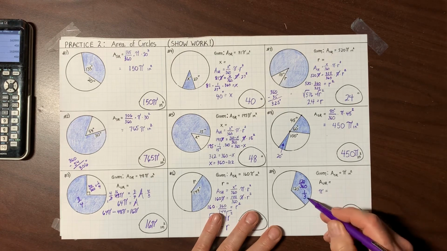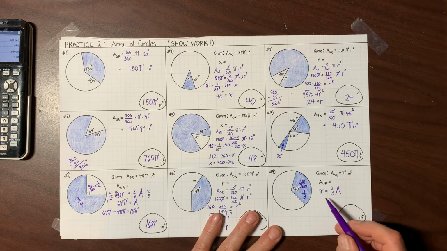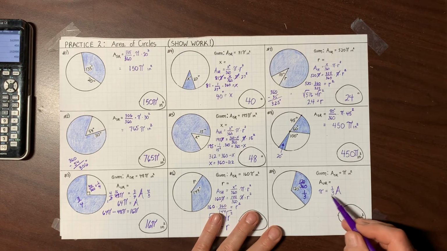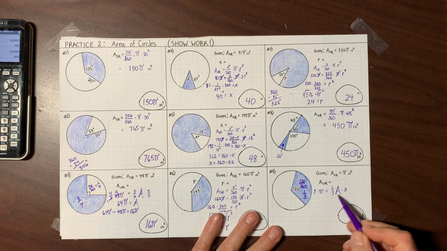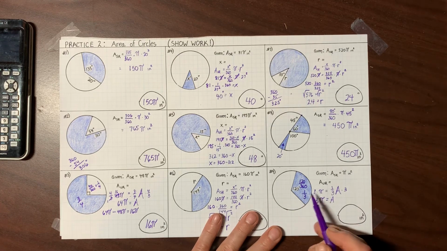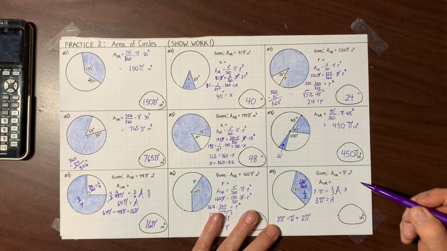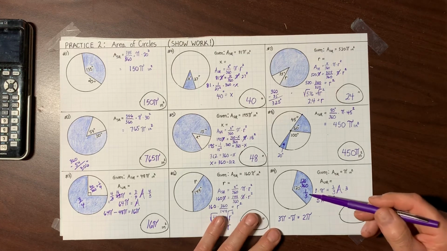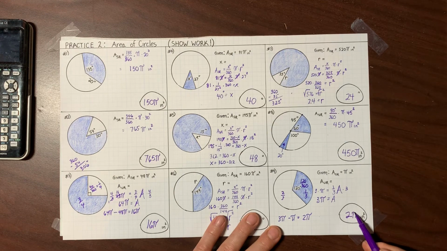So the area of the shaded region is pi, and that has to equal 1/3 of the area of the entire circle. Well, if the area of 1/3 is pi, then the entire circle would have to be 3 pi. If I multiply both sides of this equation by 3, then the area of the entire circle would be 3 pi. And if the area of the shaded is pi, then the area of the unshaded would have to be 2 pi. Another way to maybe state it would be this. If 1/3 of the circle is pi, then 2/3 of the circle has to be 2 pi. So that's our answer here, 2 pi square inches.